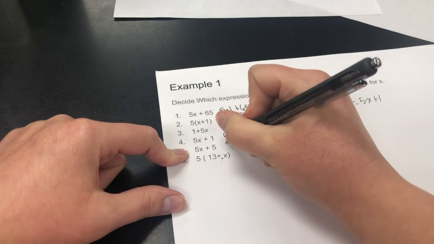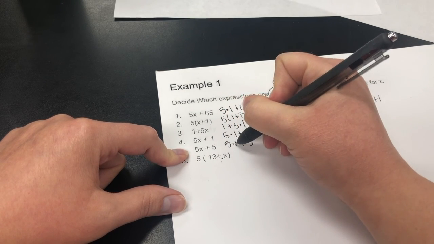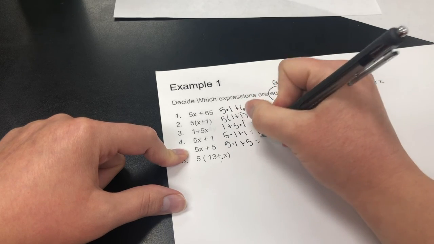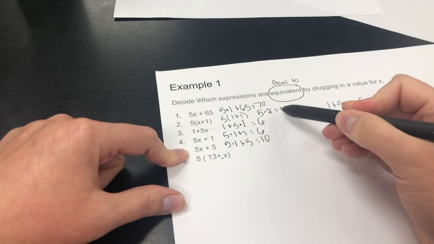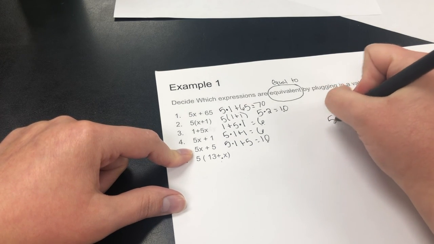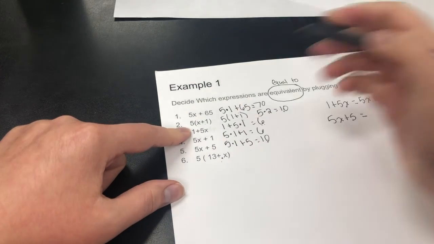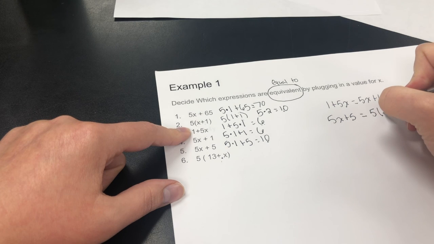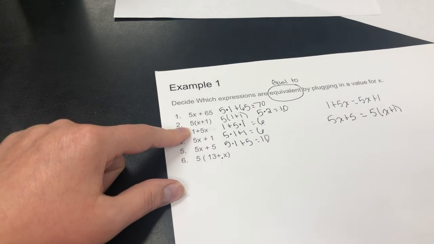Okay, so now 5 times 1 plus 5. Well, 5 times 1 is 5, plus 5 is 10. So that means I have 2 equivalent answers here. I have 10 and 10. So 5x plus 5 is equivalent to 5 times (x plus 1).